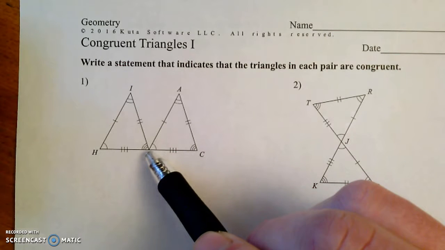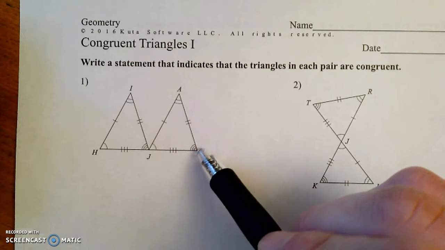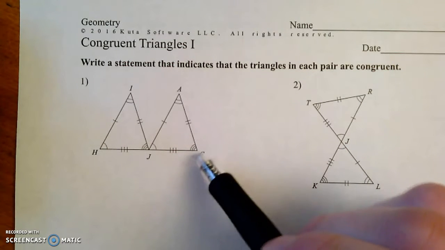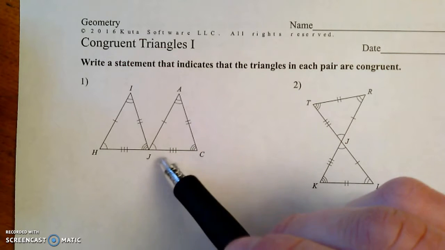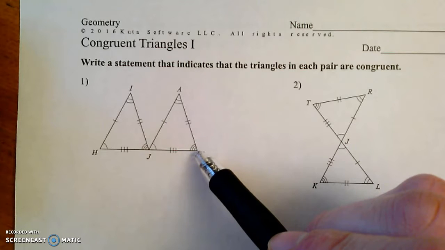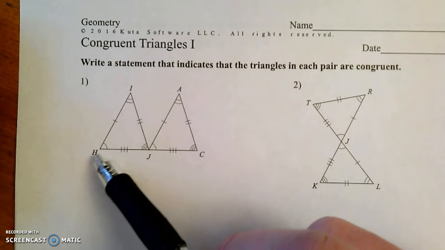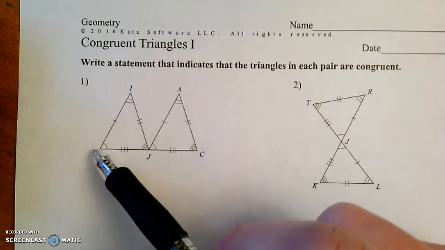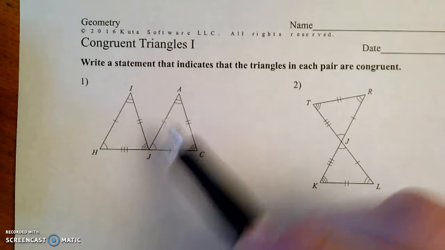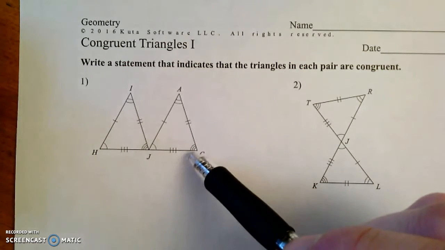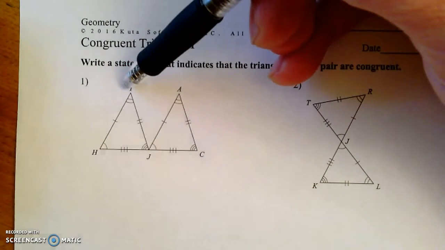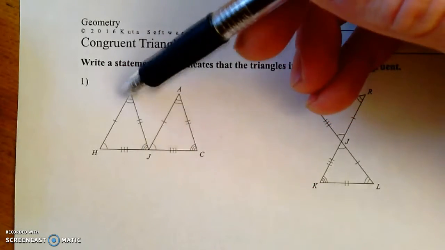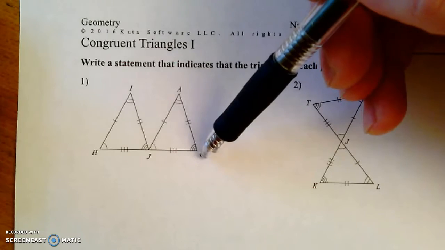And here, J is marked with these three arcs, which means it's congruent to C. So we would slide triangle HIJ over to the second triangle over here, JAC, and angle J and angle C would match up perfectly. They are congruent. And H and J match up. You see they have a single arc here. That means that they're congruent. So H corresponds to angle J, actually, I should say this is angle AJC. Angle I corresponds to angle A, and angle IJH corresponds to angle C over here.